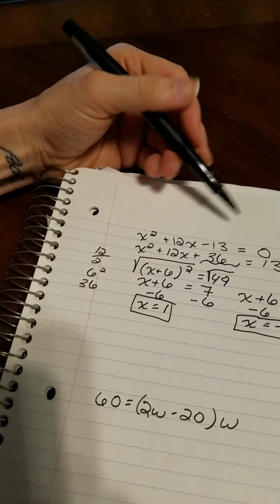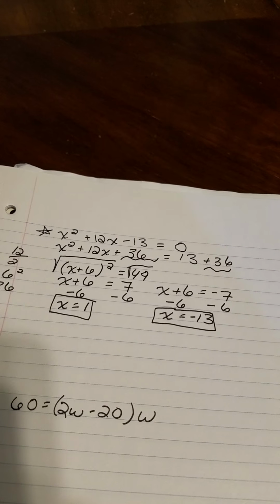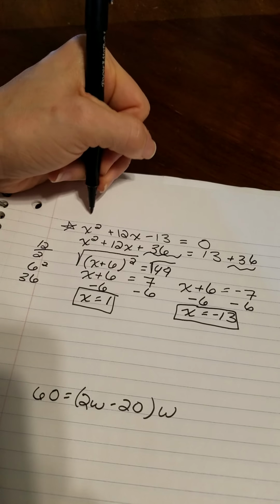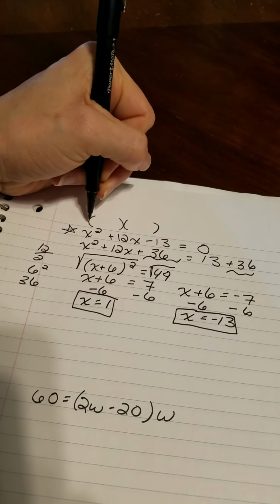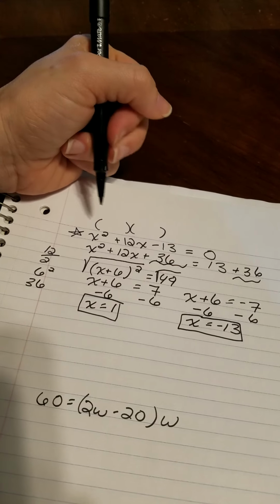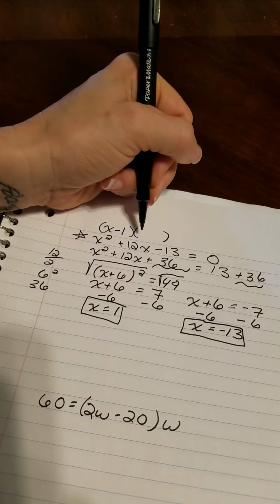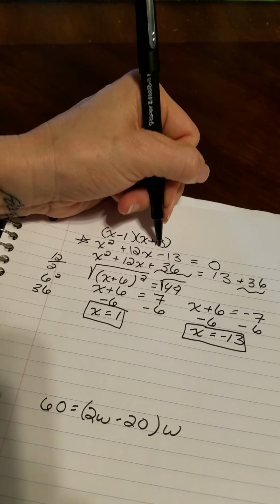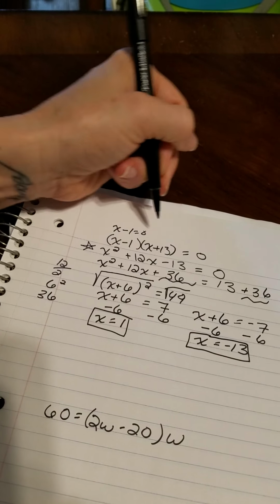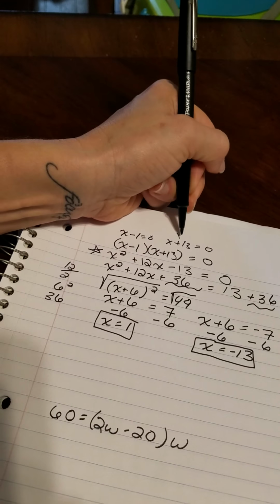So for this original problem up here, sorry, I totally cut off the problem there. For this original problem up here, it would have been easier to just backwards FOIL that and say, okay, what multiplies to get negative 13 and adds up to 12? And it would have been x minus 1 and x plus 13. And then I would have set each factor equal to 0 and solved it.